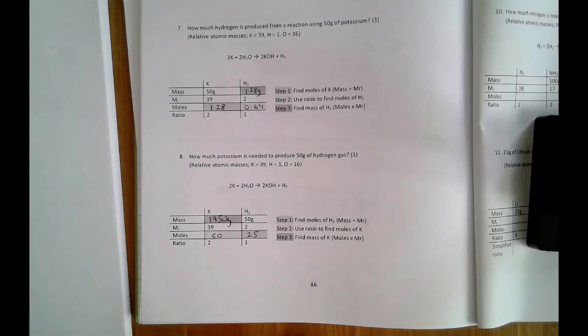And then when you do 1.28, divide that by 2, you get your what? Actually, no, I think it should be okay. Sorry, I was just going to say, I usually give my answers to 2 decimal places.